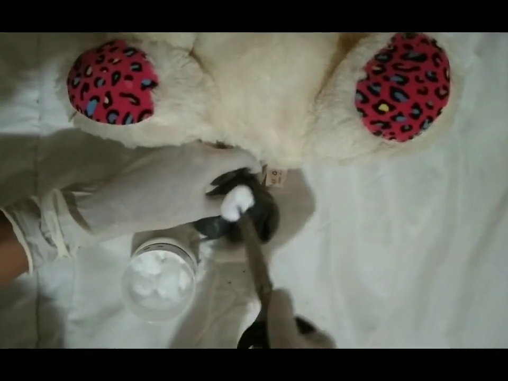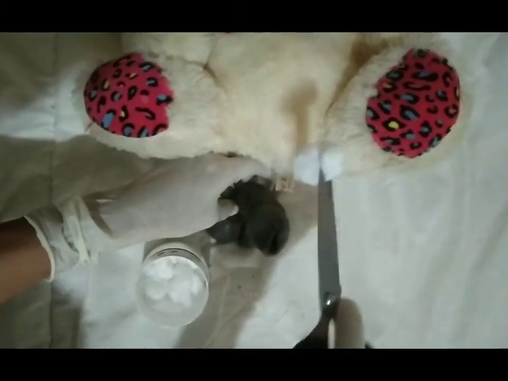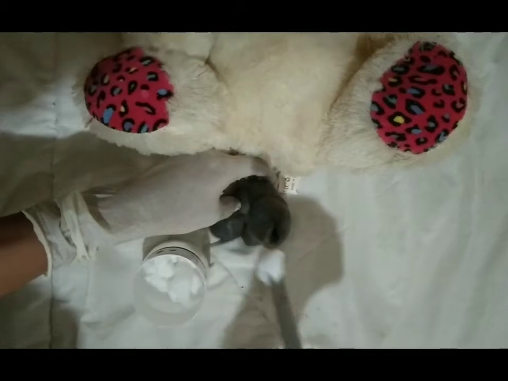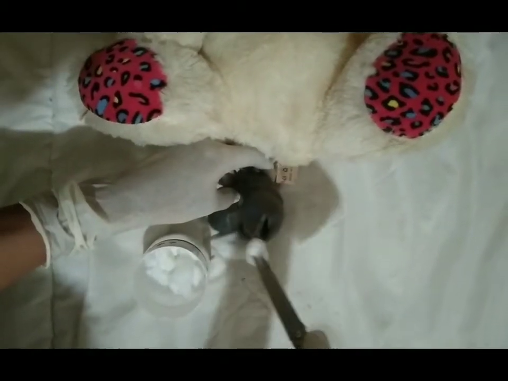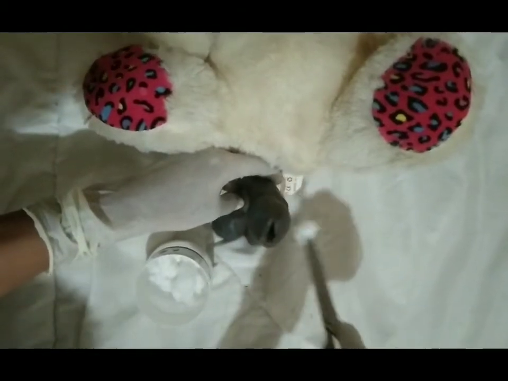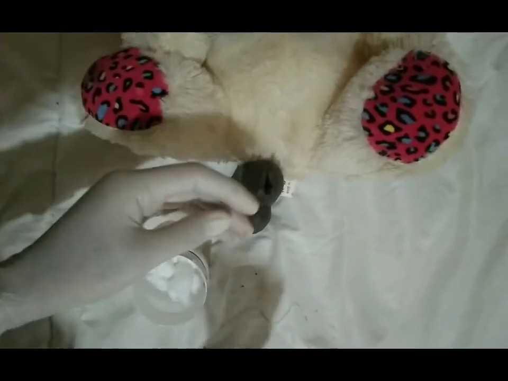Circular motion again. Then dispose of it in the trash and take a new one again. Circular motion to the skin. So okay, now we are done with the perineal care.